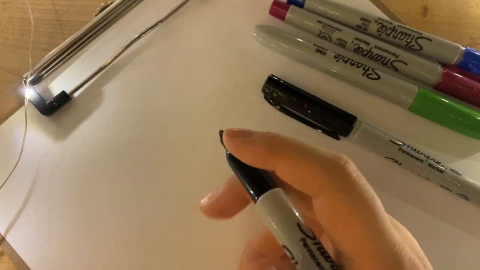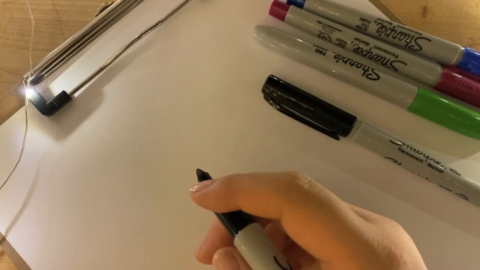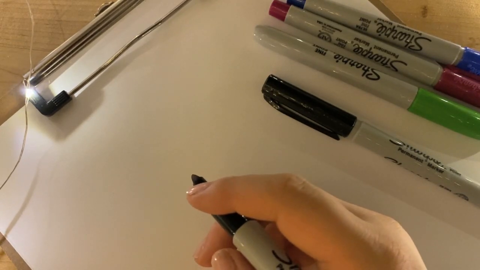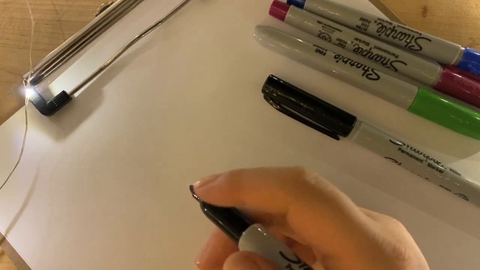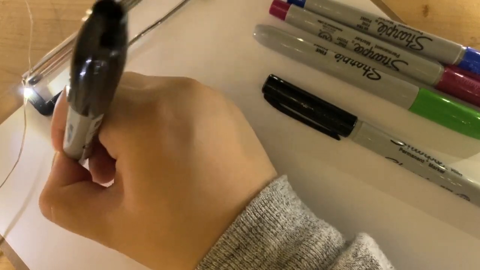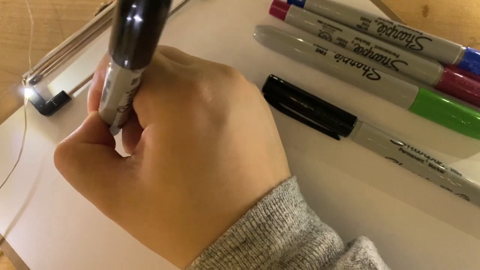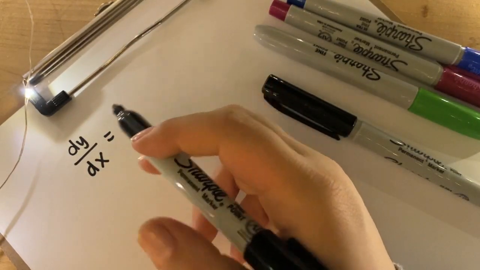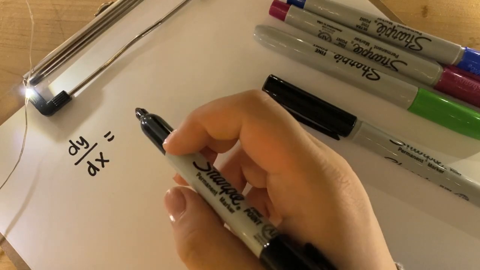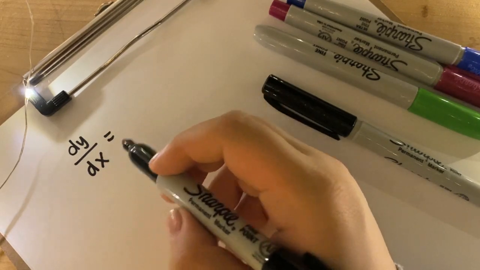So a Bernoulli equation is first order, like we said, which means that we'll have a first derivative, so a dy dx. Remember that in general, differential equations are just equations that have derivatives in them, in the most general sense.